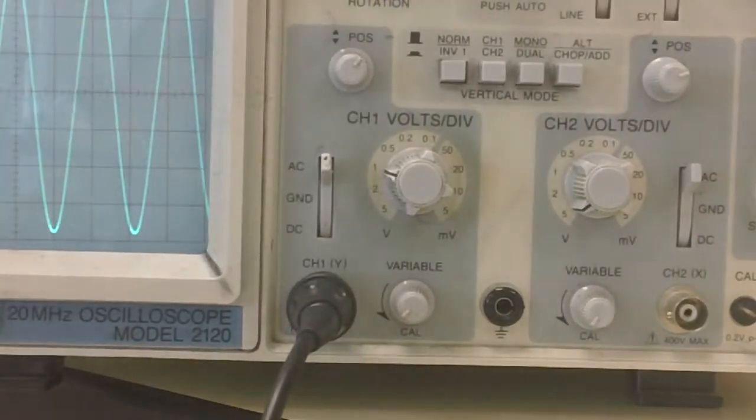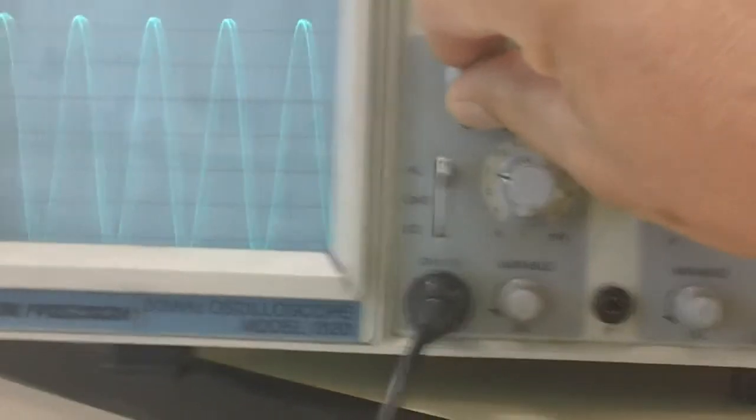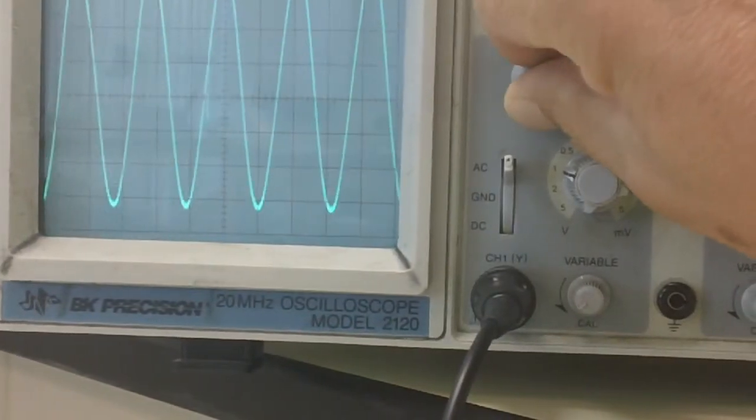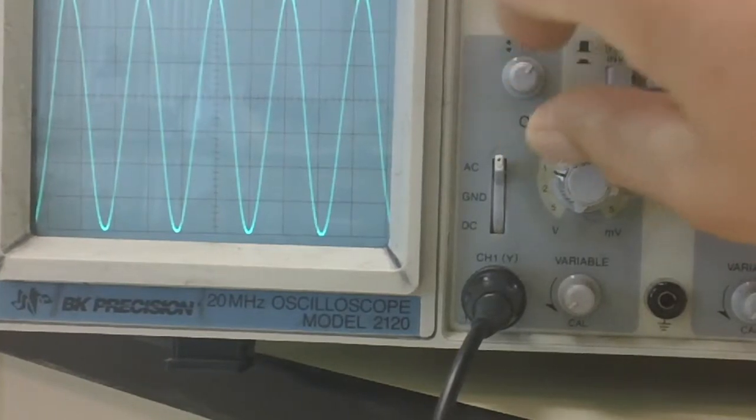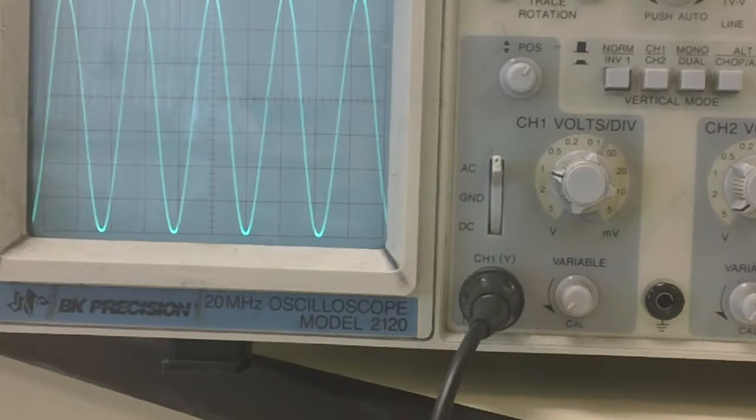This one here is basically just a position. If you look at our position, we will see that we move the display up and down on the screen. Basically, to get it centered or to make an accurate reading, we'll use that one.